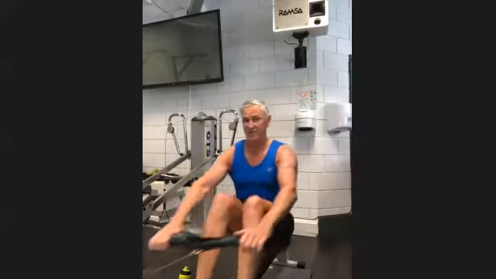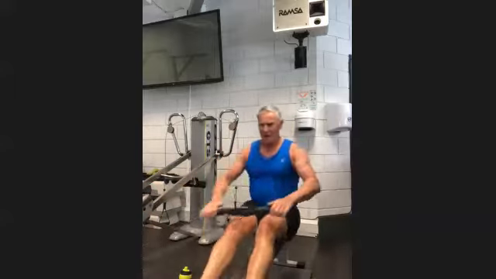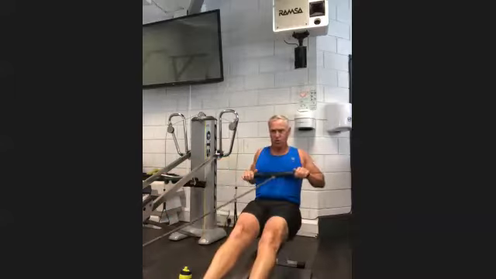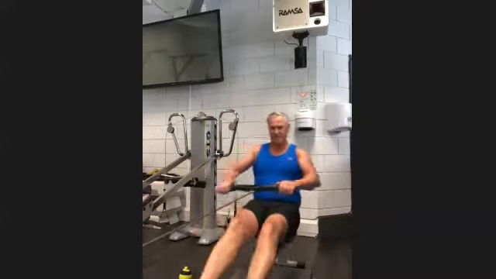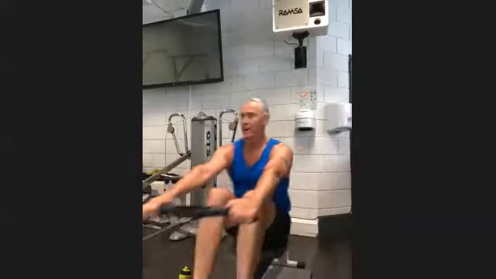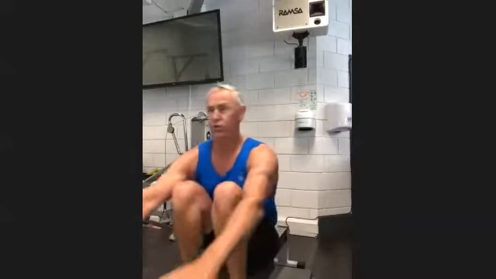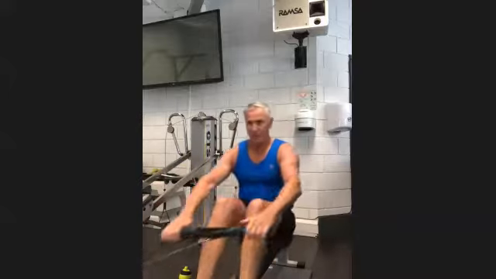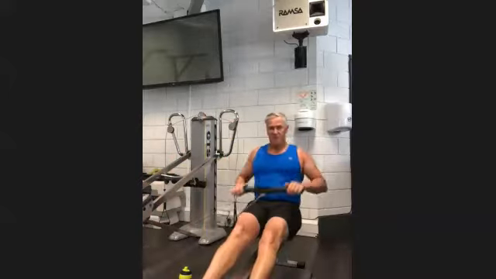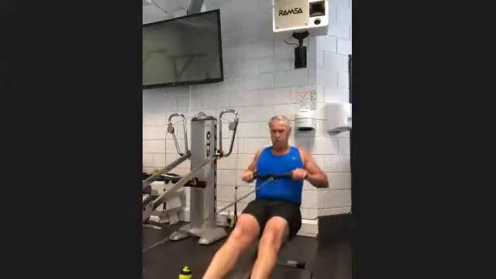Keeping that connection at the front end and all the way through your stroke. At stroke rate 26. As we approach the final minutes, next stroke, burn pressure 26, go.